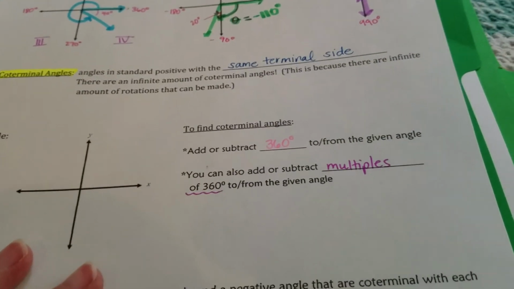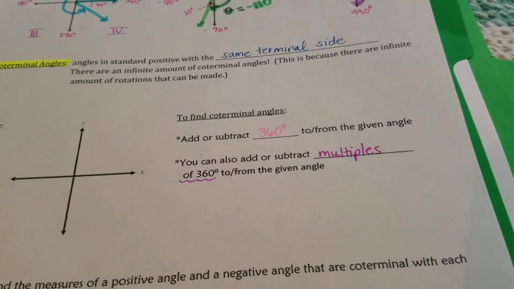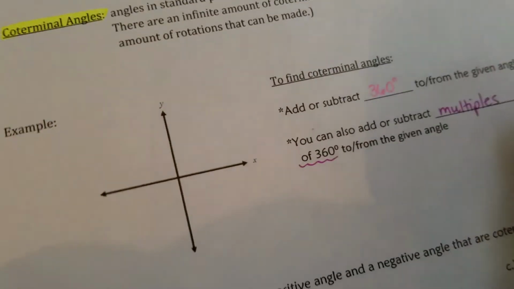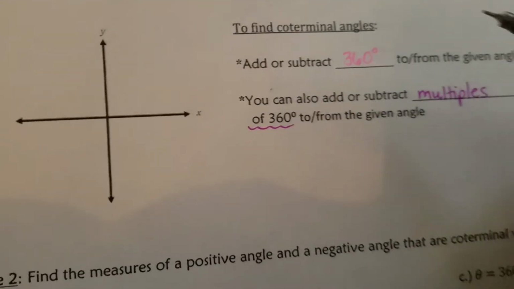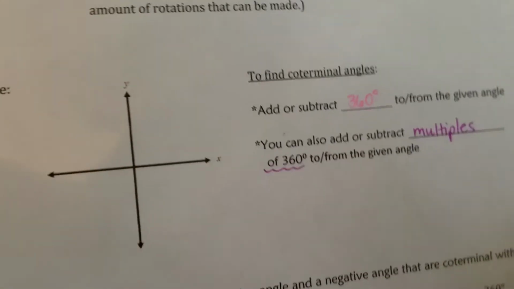You can also add or subtract multiples of 360. If they are large values, you might have to add 360 more than once or twice.